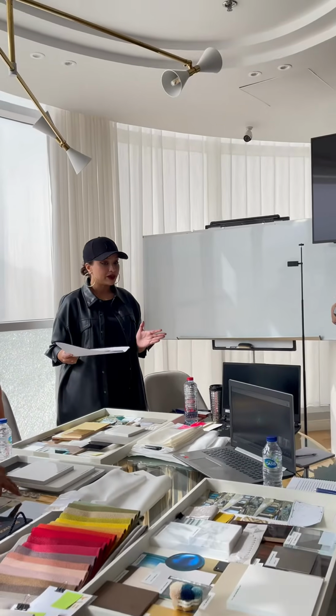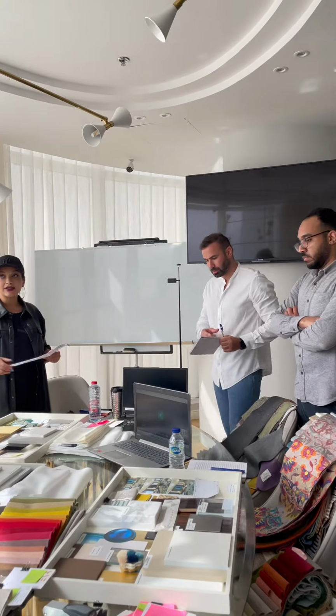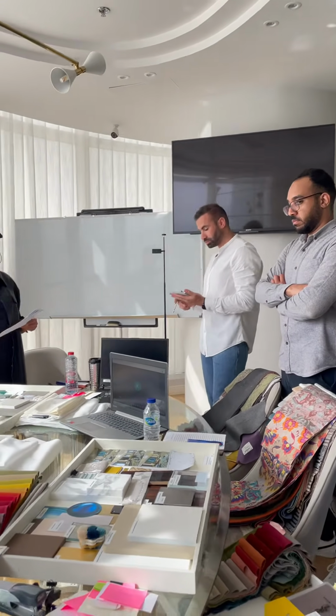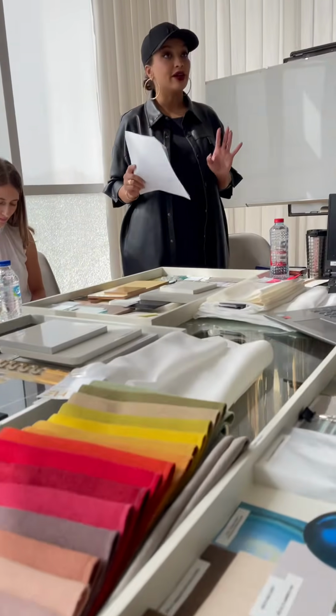Going to be talking about our tips and ways to prepare the material board and make the meeting as effective as possible so that it is easy for you. From the first meeting you get at least 95% of the materials approved, okay?